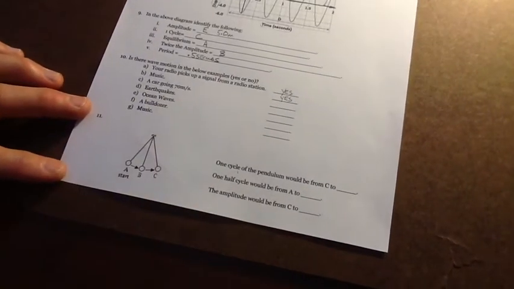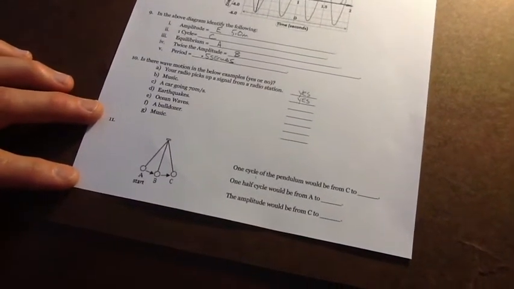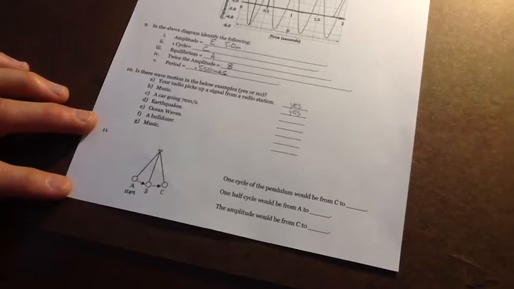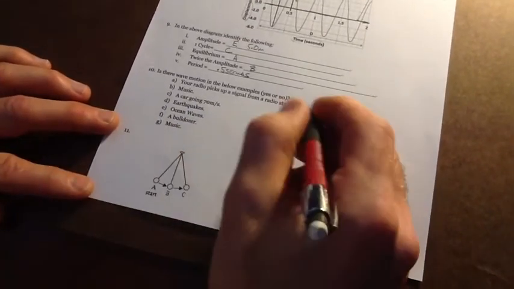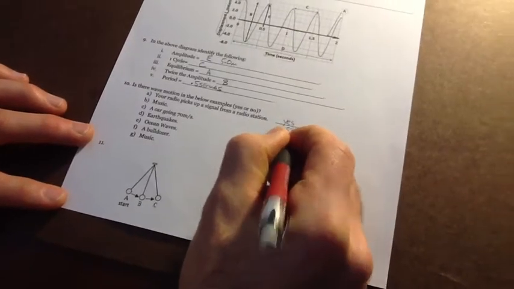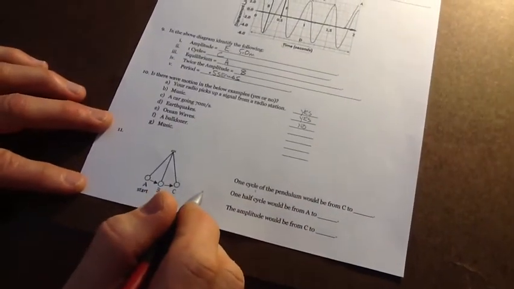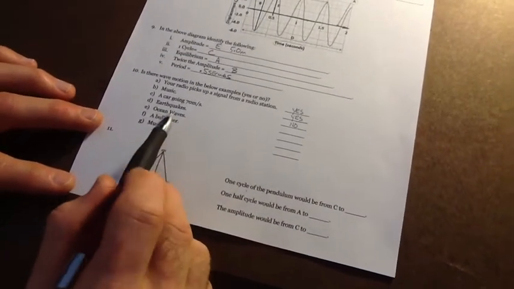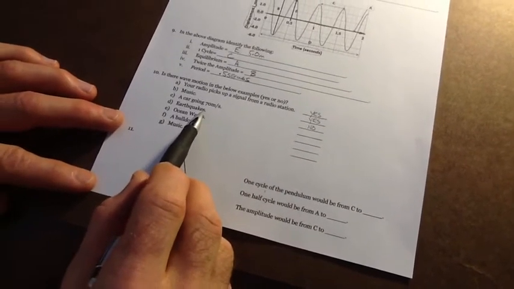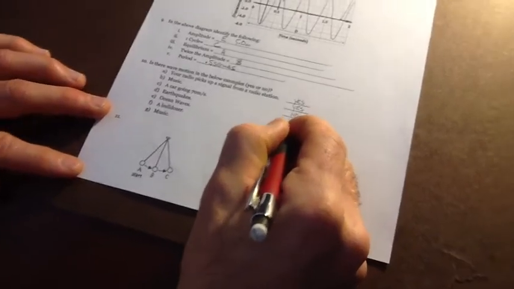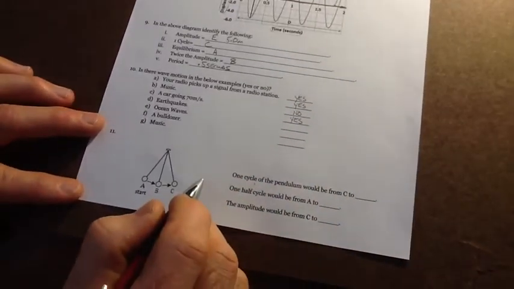A car going 70 meters per second down the highway, that is not repeated motion over and over. That's just a car moving in what's called linear motion. So no, a car going 70 meters per second is not a wave. Earthquakes. Okay, these have been shown, and I think you learned in 8th grade that you have S and P waves in earthquakes. So yes, those are waves.